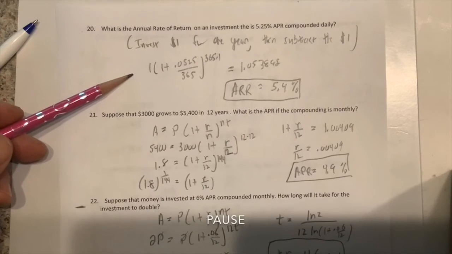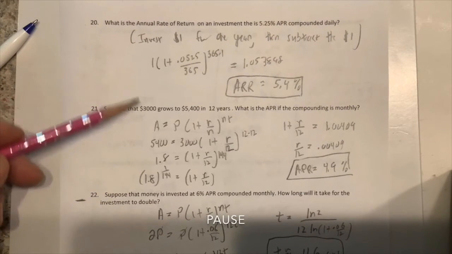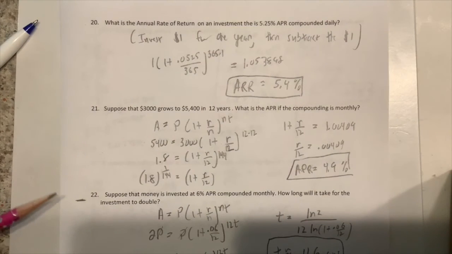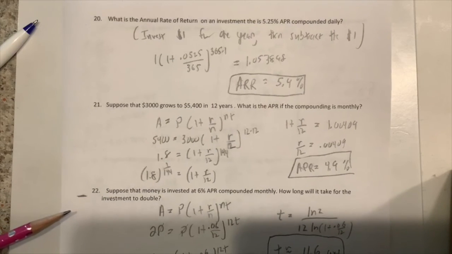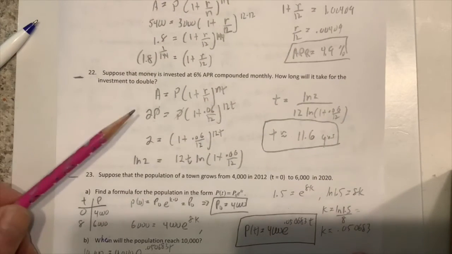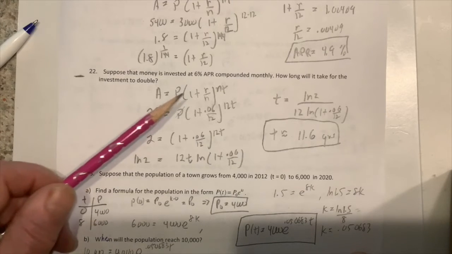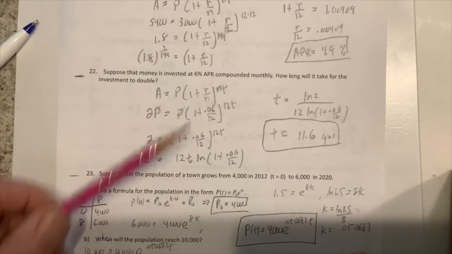The annual rate of return, I'm going to let you do both of these on your own because we've done these before. Hit the pause button and do 20 and 21. Let's do this one though. 22 says you invest money at 6% APR, compounded monthly. How long will it take for it to double?